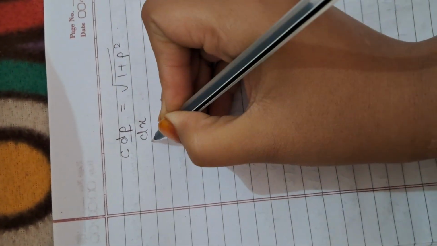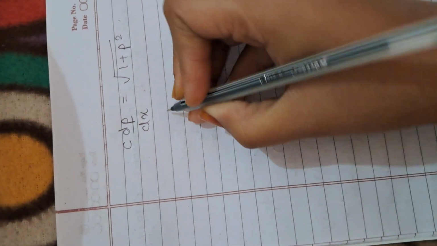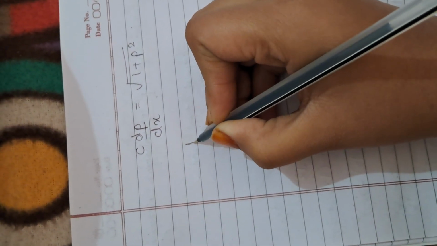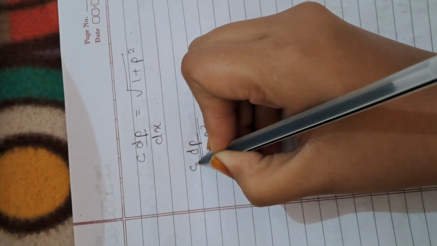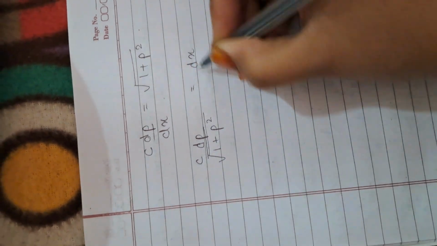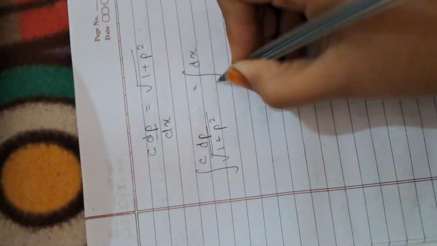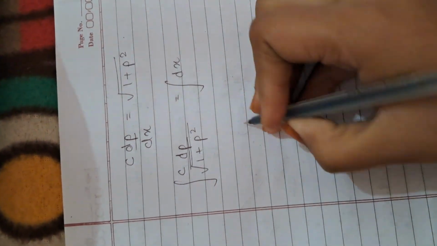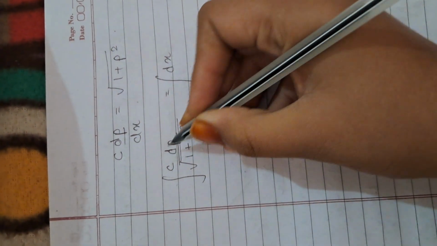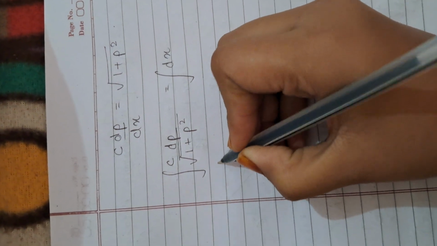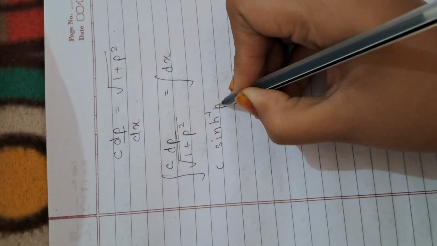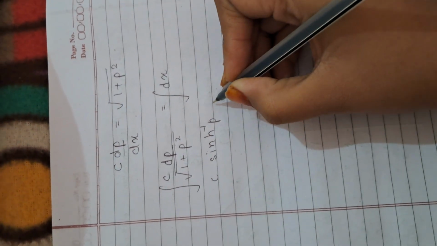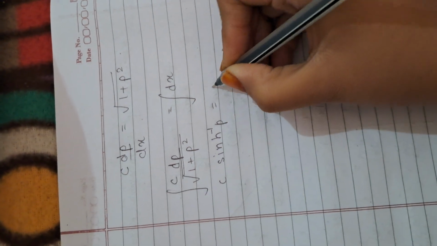So we send root of 1 plus p square to this side and dx by c to that side: dp upon root of 1 plus p square, divided by c, equals dx. Integrating both sides, the integration of 1 upon root over 1 plus p square is sine hyperbolic inverse p, c is constant, and the integration of dx will become x plus constant a.